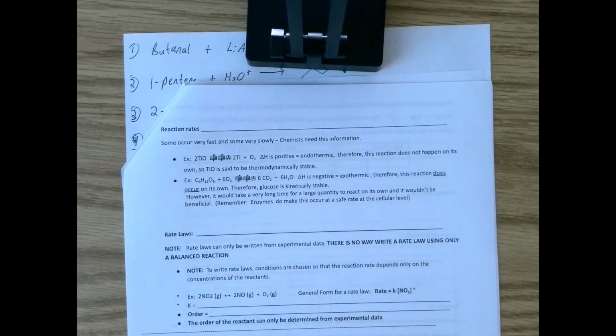So everything we've done so far has been qualitative in nature. We've just said the rate increases, the rate decreases. We haven't really said by how much. So what we'll look at now is a way to quantify first a rate and then a change in rate. So, reaction rates. We've used that phrase quite a bit, but what does that mean really?